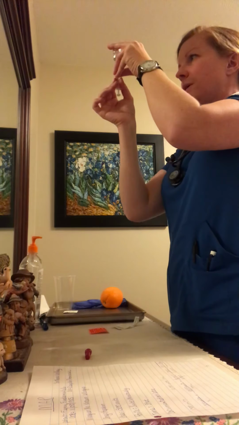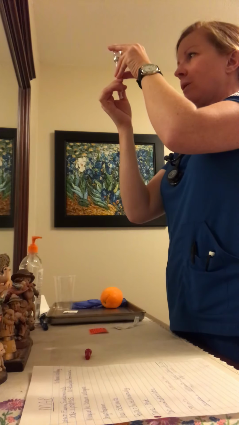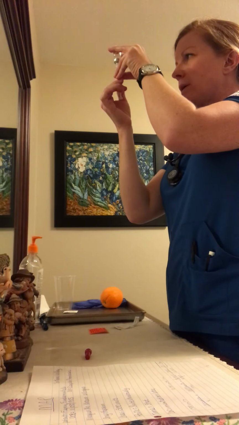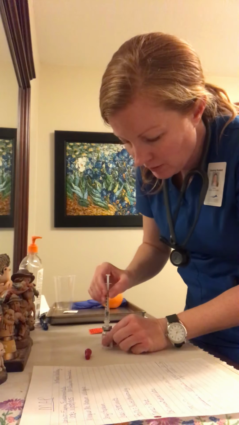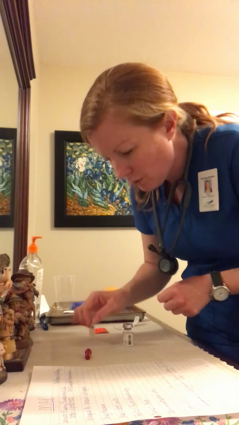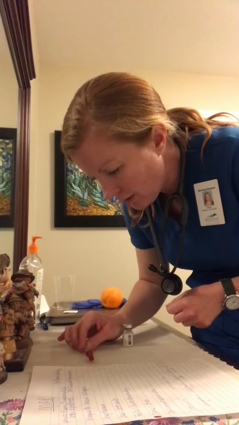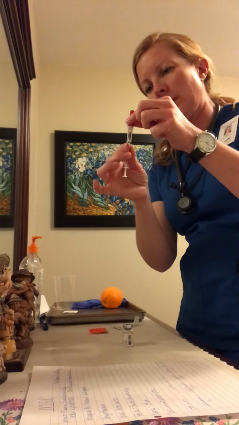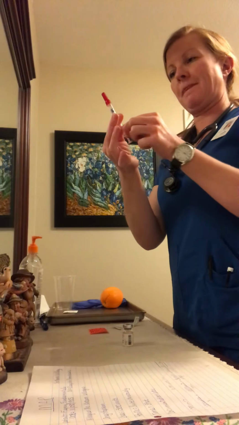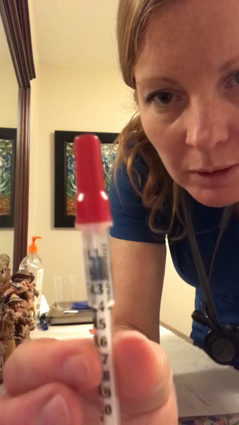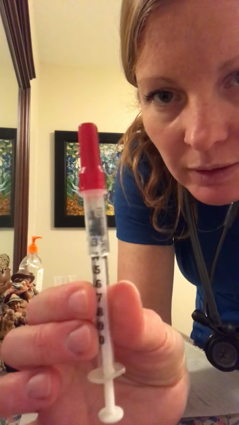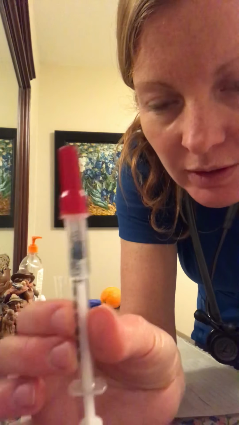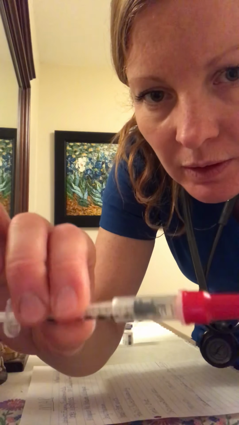Okay, looks good. We have 0.13 milliliters of heparin. So I'm going to take it out and I'm going to scoop it up, the cap up, without touching it. Scoop. And I'm going to place the cap on there. So I'll show you, maybe you can see the 0.13. It's very small. It's hard to see.